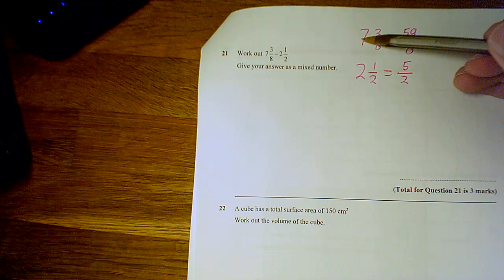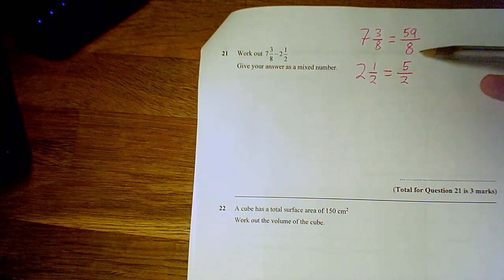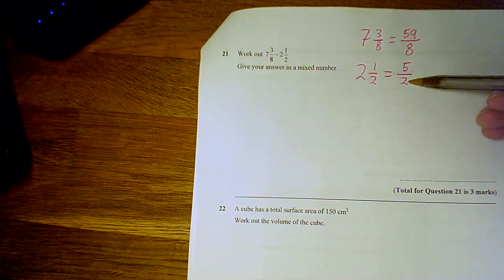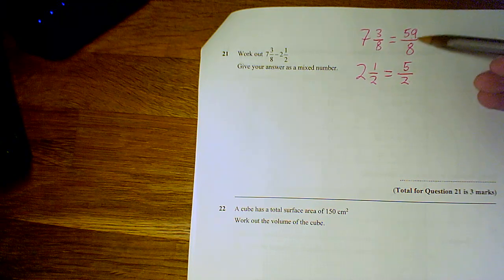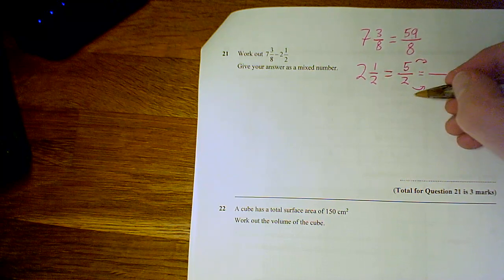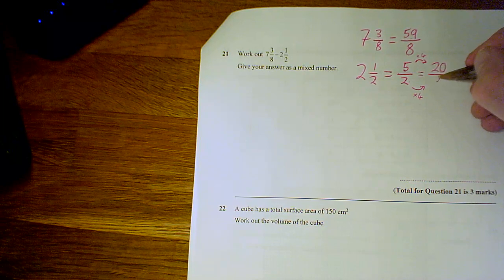I'm essentially doing the big number times the denominator, add the numerator. 2 times 2, add 1 is 5. 7 times 8, add 3 is 59. Right, so now I've got these. Again, I still can't add or subtract them very easily until I've got the same denominator. So let's make this one eighths as well. I'm going to make the bottom and the top times by 4, so I get 20 over 8.